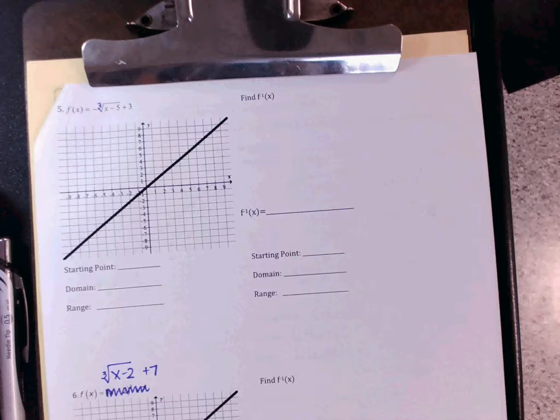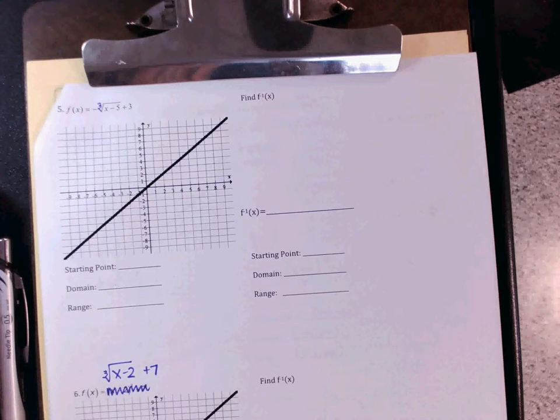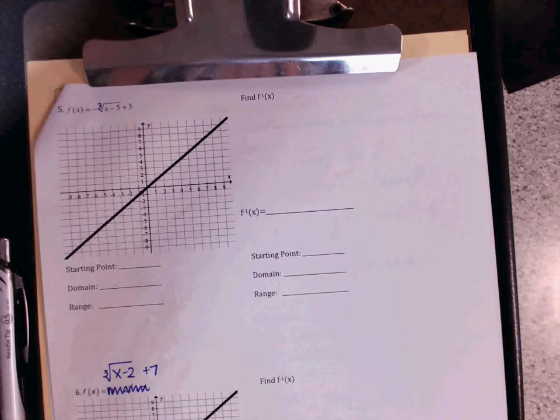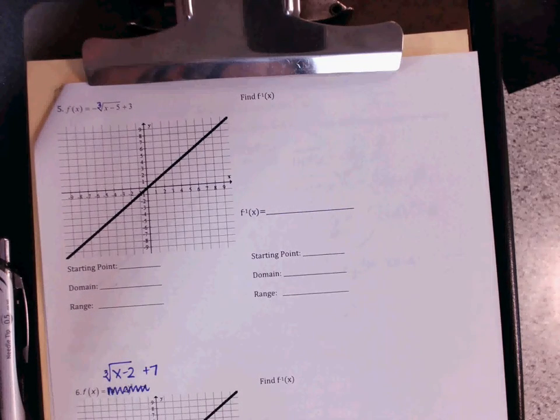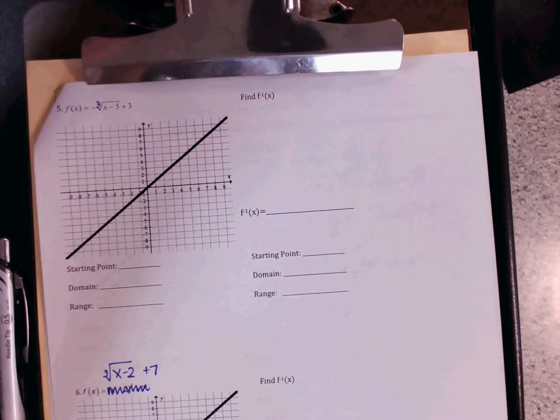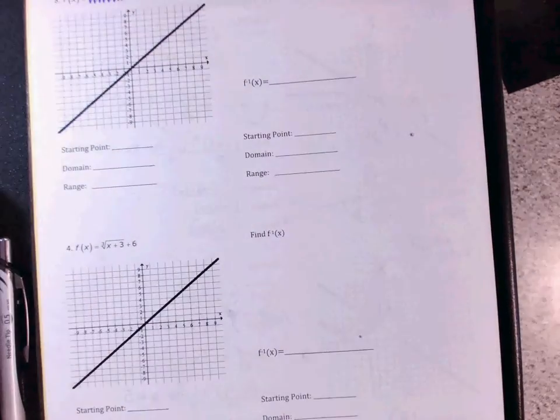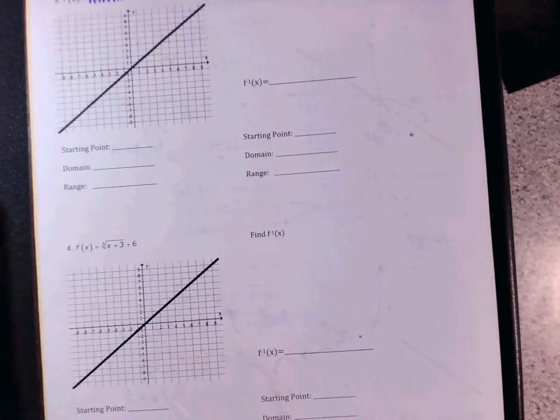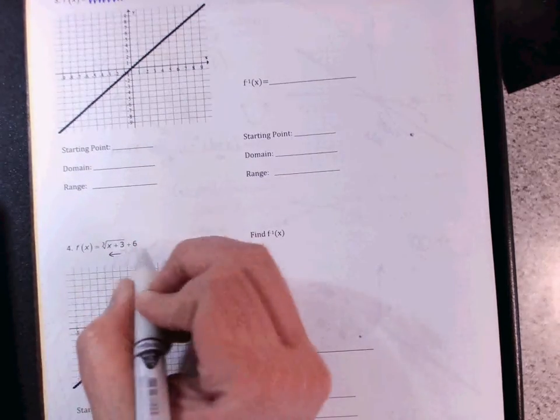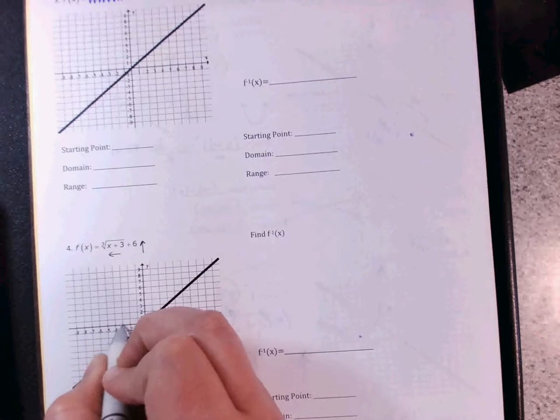Then turn back to number 4. We're going to do that one together. That's number 6, right? You're just changing the squared thing to a cubic root. So look at number 4. Where's my start point going to be? All the rules are the same. Minus 3, 6. Very good. So I'm going to go backwards 3 and then up 6. That puts me right here.